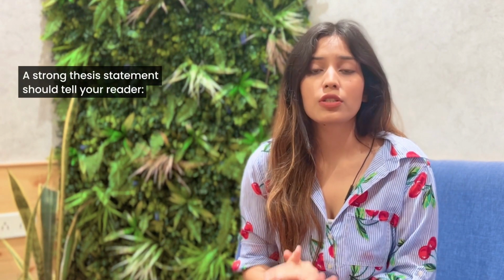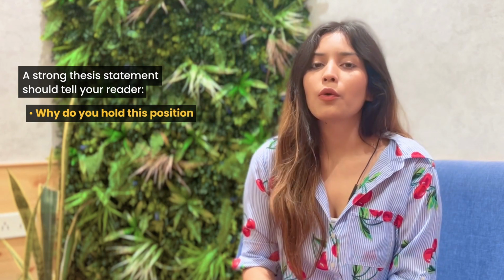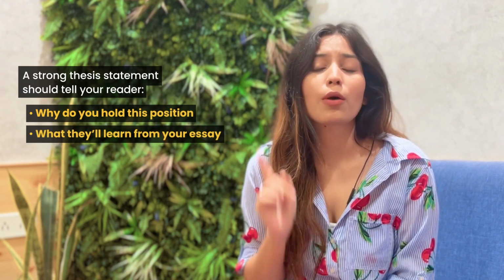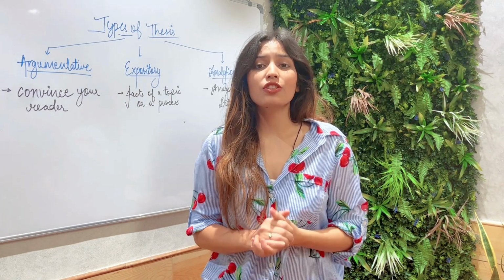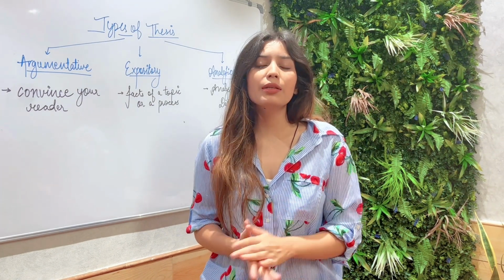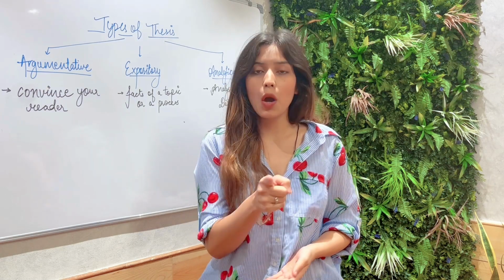Let's move on to our 4th step. Step 4, refine your thesis statement. Now a strong thesis statement should tell your reader why you hold this position, what they will learn from your essay, and the key points of your argument or narrative. The final thesis statement does not just state your position, but summarizes your overall argument or your entire topic, what you're going to explain. Your thesis statement should match the goals of your essay, which vary depending upon which type of essay you are going to write.